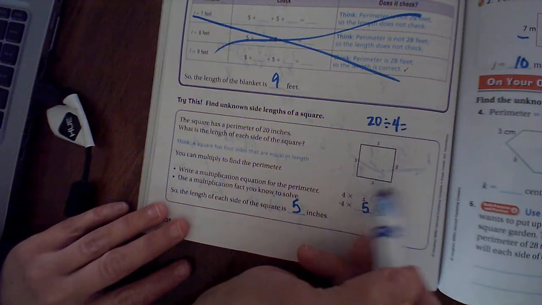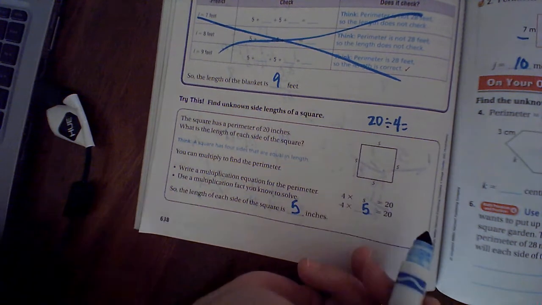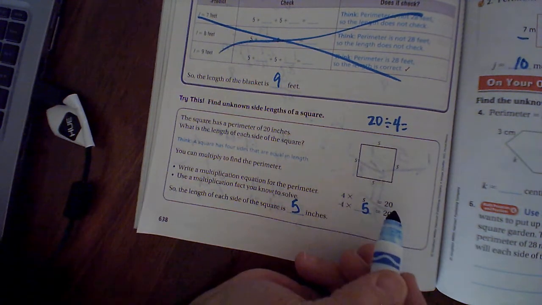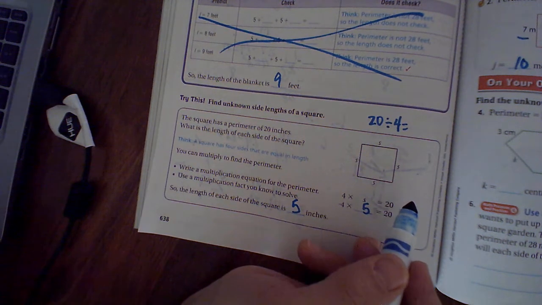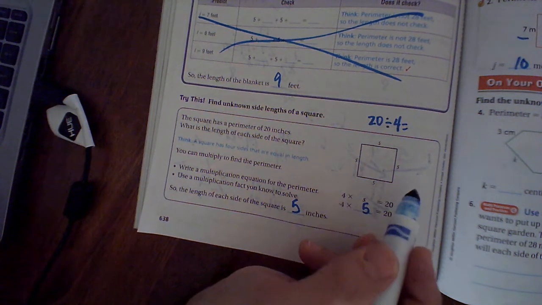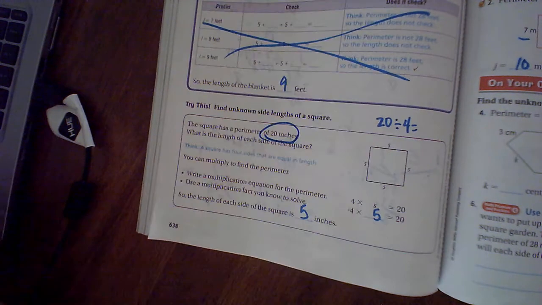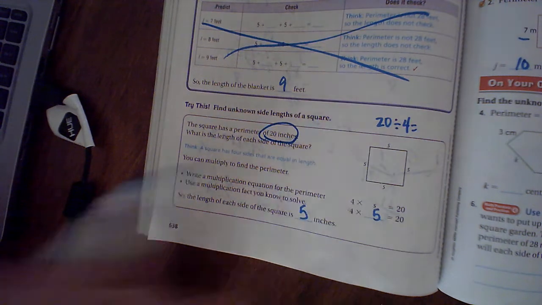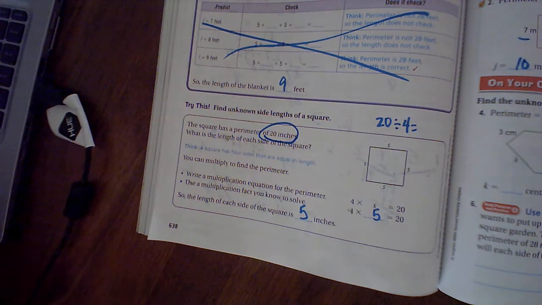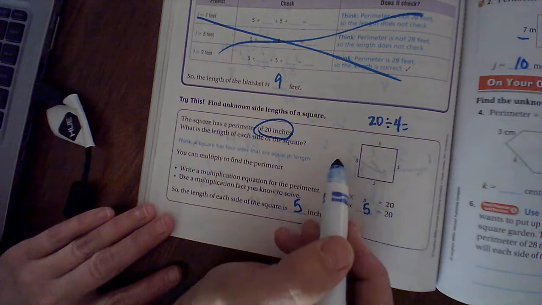Okay, so let's look at this. Side, side, side, side. They all have the same letter, S. They are all going to be the same measure, the same number. So if I take 20, because that's what it says, 20 inches, the entire perimeter is 20, and I divide that by 4, because each one of these is going to be the same.